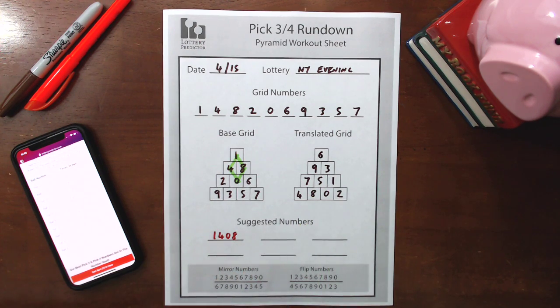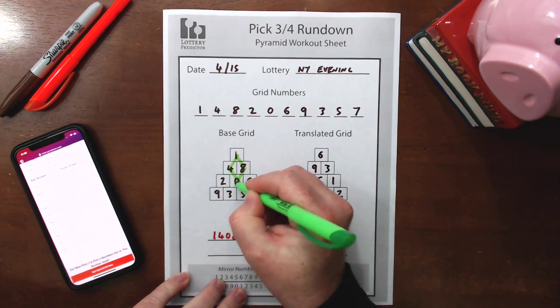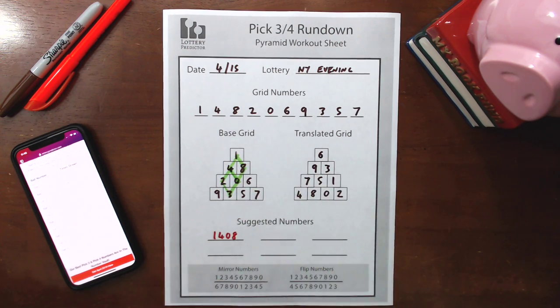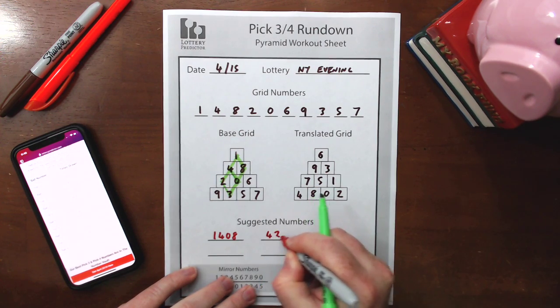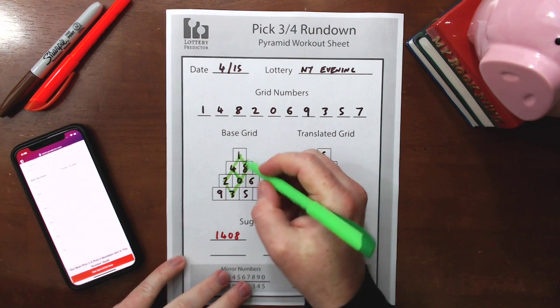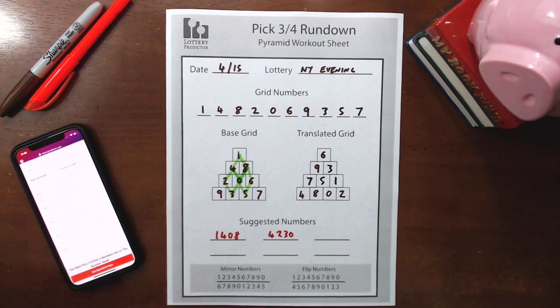Now the next number is on the left hand side, starting a row down. We've got the 4230. We use that diamond there. And then finally, we've got the one on the right, which is the 8056. 8056. So we'll use that diamond there.